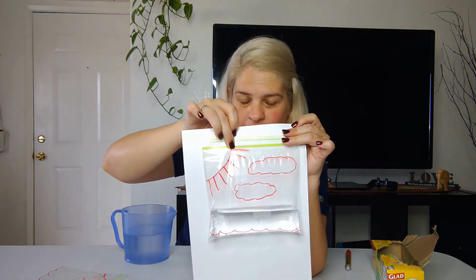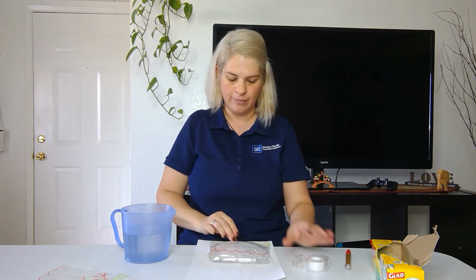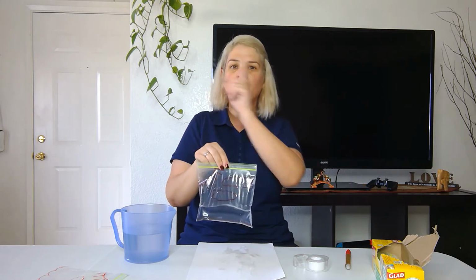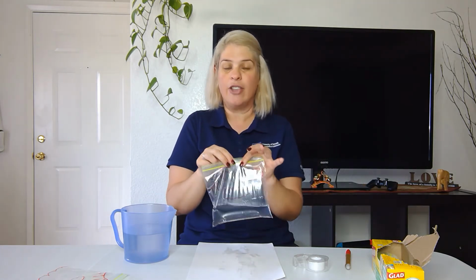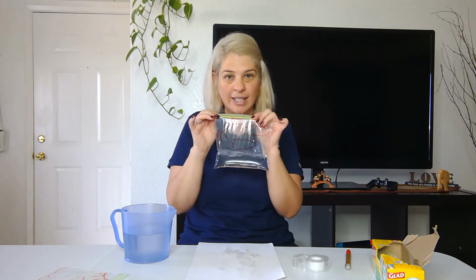Once we have this done, we will take a small piece of tape. Children, you will walk around your house and you will look at every single window in your house, and you're going to find the window that gets the most sun all day long. That's the window you're going to tape this onto.